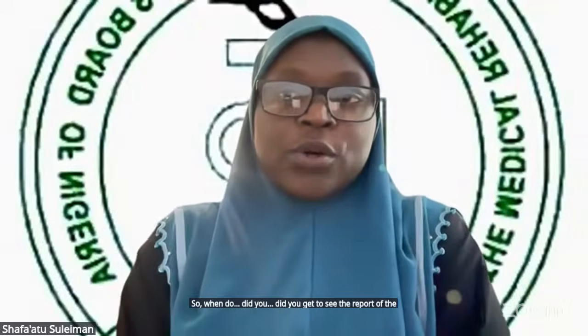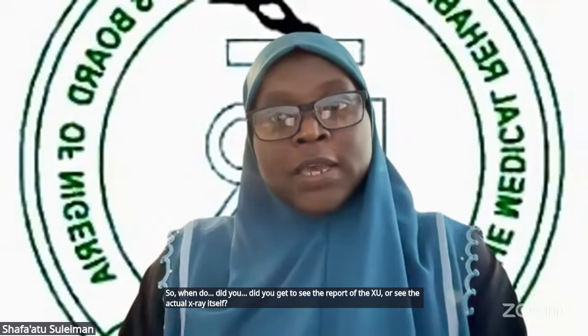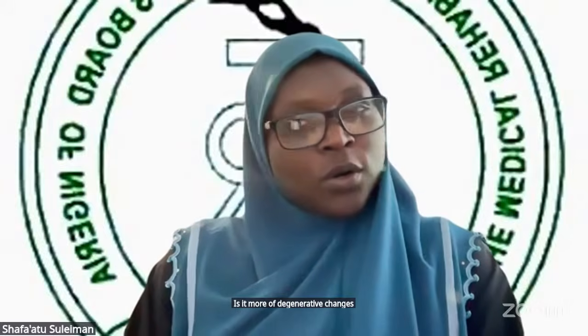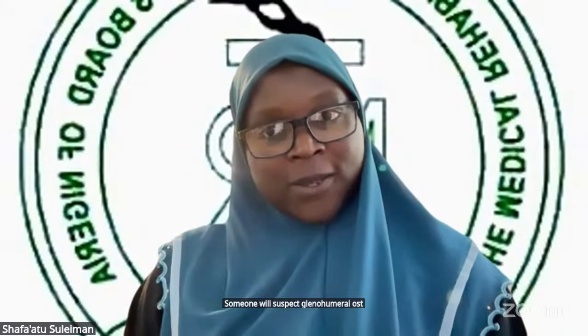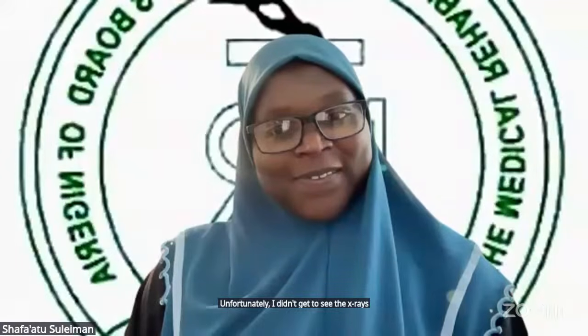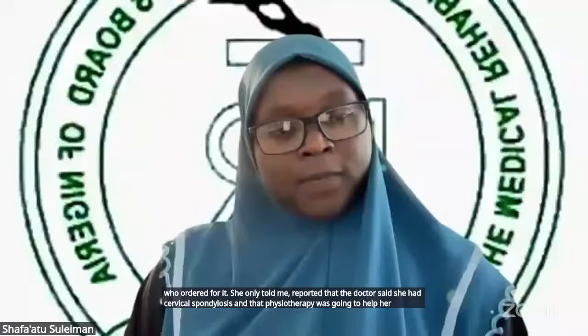So did you get to see the report of the X-ray or the actual X-ray itself? Is it more of degenerative changes or no changes? You're leaning more towards frozen shoulder because with her age, someone will suspect glenohumeral osteoarthritis. Unfortunately, I didn't get to see the X-rays because I wasn't the one who ordered them. She only reported that the doctor said she had cervical spondylosis and that physiotherapy was going to help her. So I didn't see the X-rays.